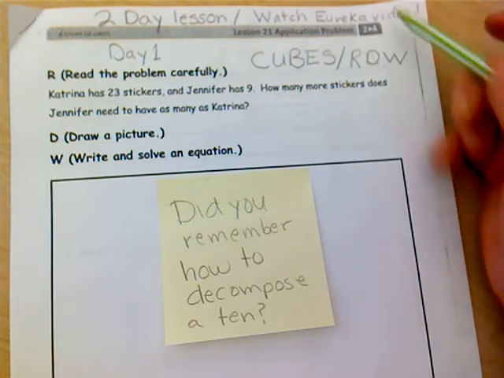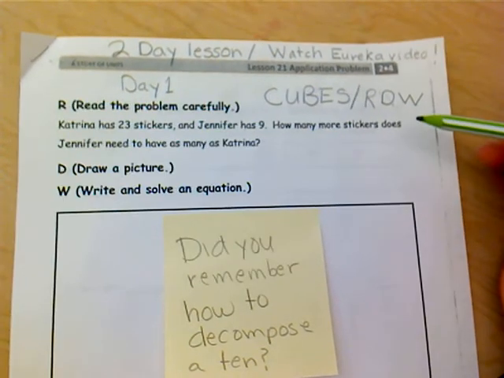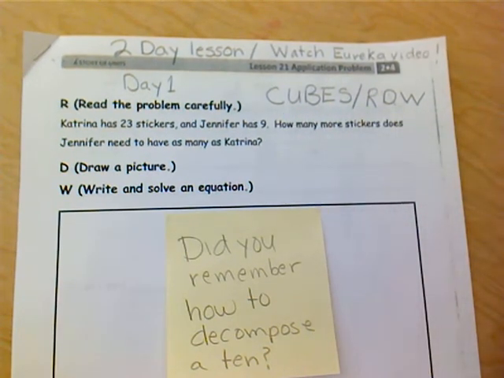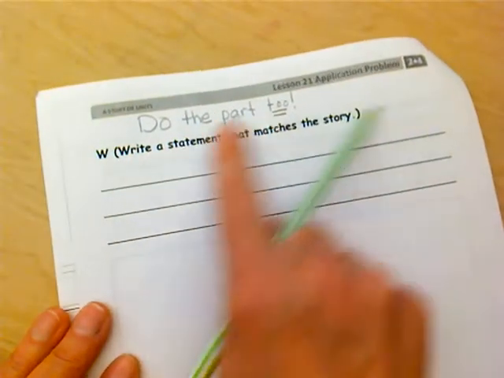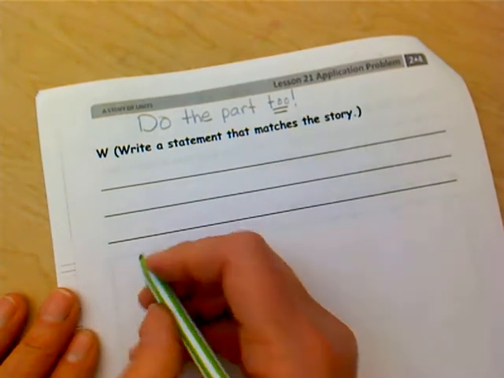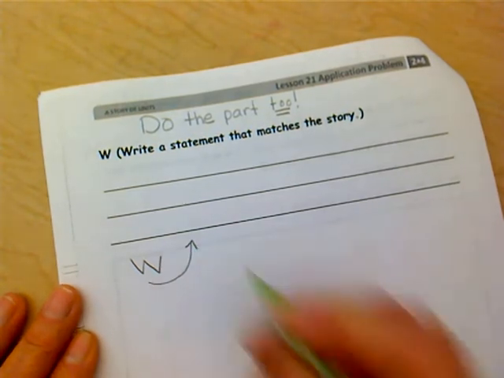And after you've had a chance to watch the Eureka video, which by the way doesn't talk about it in the video, make sure that you use cubes and read, draw, and write. And I will get back to that problem in a couple of minutes. Also, be sure that you do this part of the test where you write your statement that matches the story, which is the W part of the read, draw, and write.